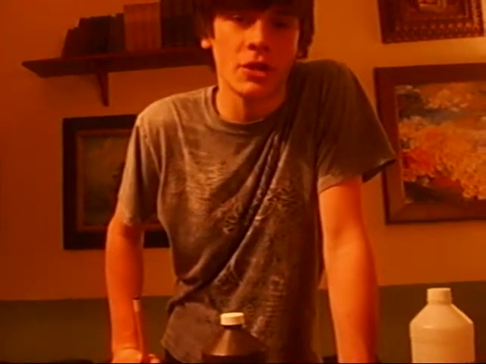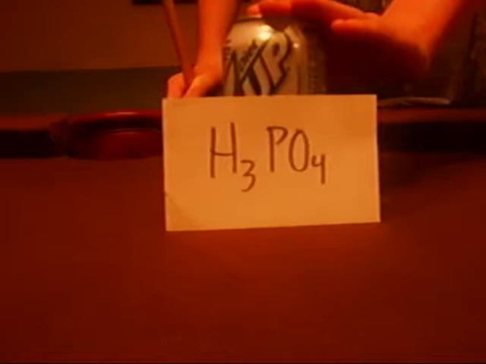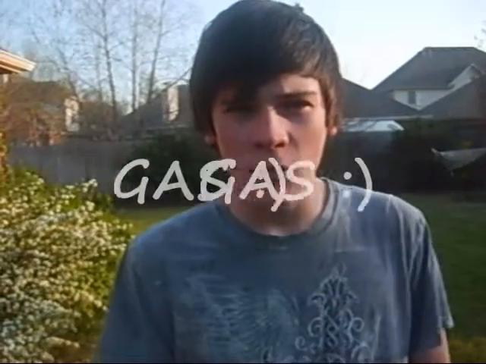Liquids. Liquids are a state of matter in which particles are able to flow freely, which have no definite shape but a definite volume. Some examples are rubbing alcohol, hydrogen peroxide, and phosphoric acid, which is in soda. Gas is a state of matter which has no definite shape or volume, and the particles move around freely, like oxygen, CO2, and water vapor.